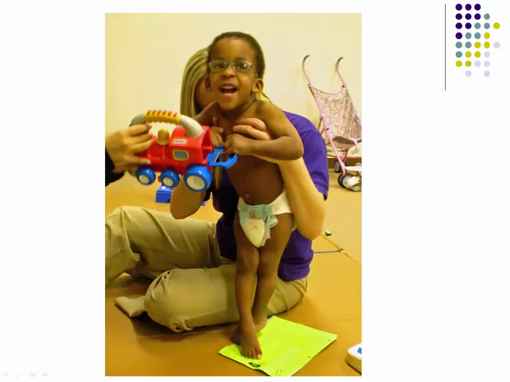Note that the student is holding the child high on his trunk. She's doing that because he doesn't have much postural control. He can hold his head up, but even with that, his shoulders are somewhat elevated, and he's helping support his neck because he really doesn't have good postural control of his neck muscles.